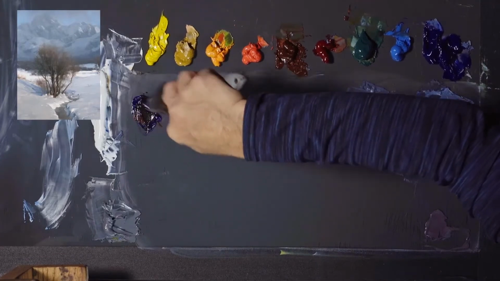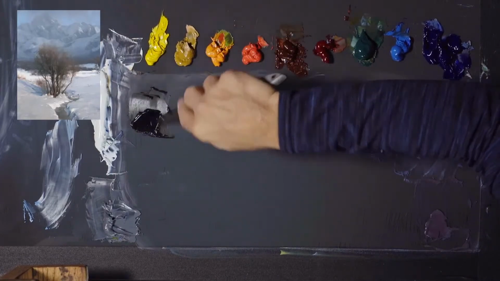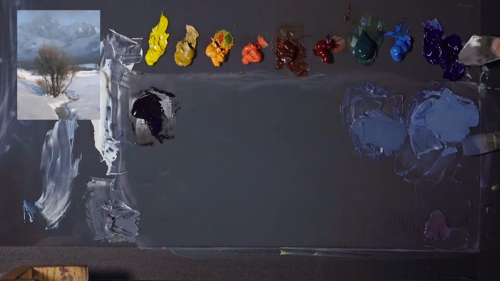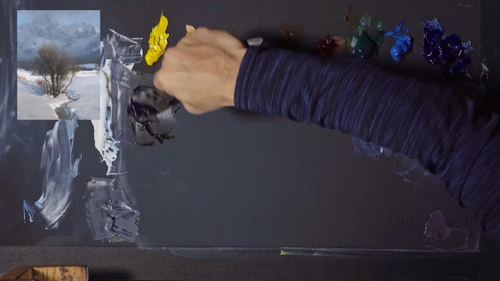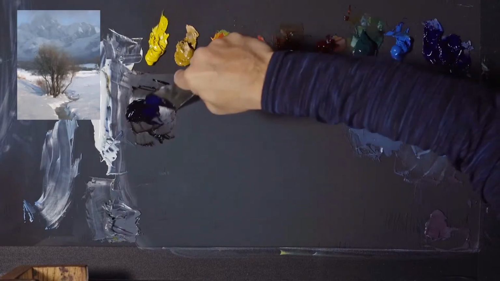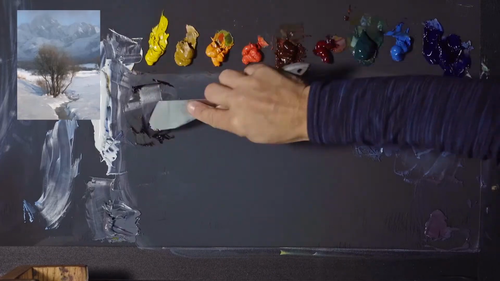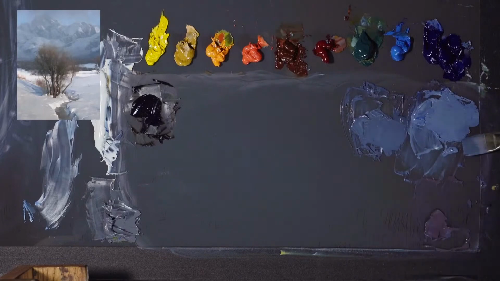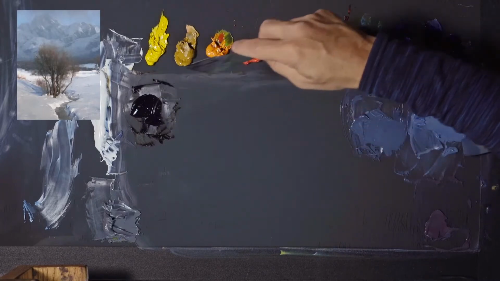So here's my black. It's transparent red oxide, ultramarine blue, mixed together proportionally, so it's about half of each. And the reason I like to mix my own black is then I can shift it cool or warm just based on those two mixtures. If I need a warm black, just add more transparent red oxide. So this is as dark as I can go. I don't want to go that dark for that tree.